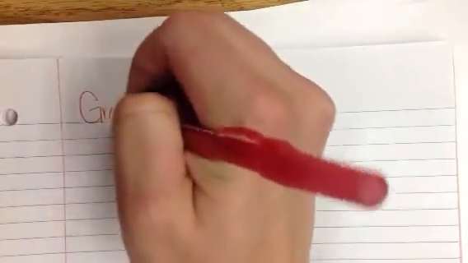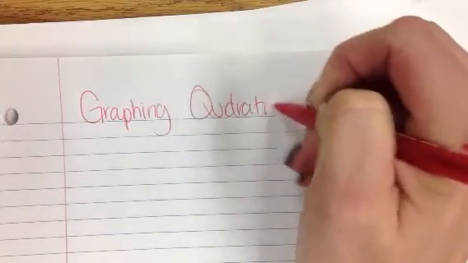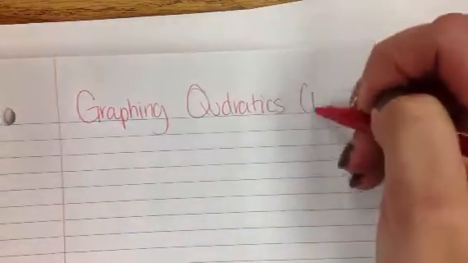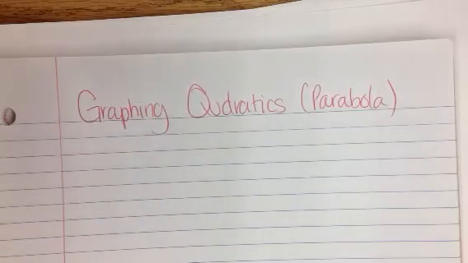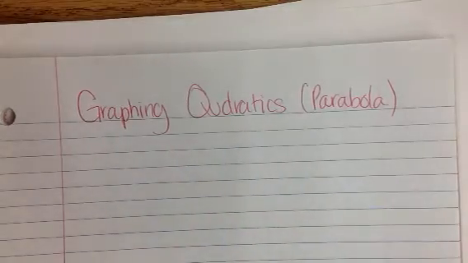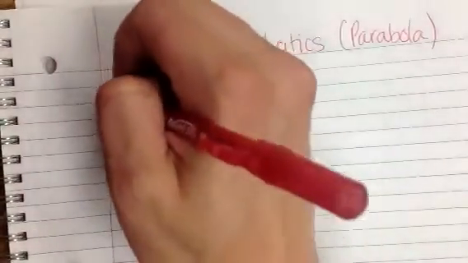Here's your quick review on graphing parabolas. So we are going to be graphing quadratics. Now remember that the graph of a quadratic is a parabola. We have three different forms that you are going to see equations in. The first one, standard form.